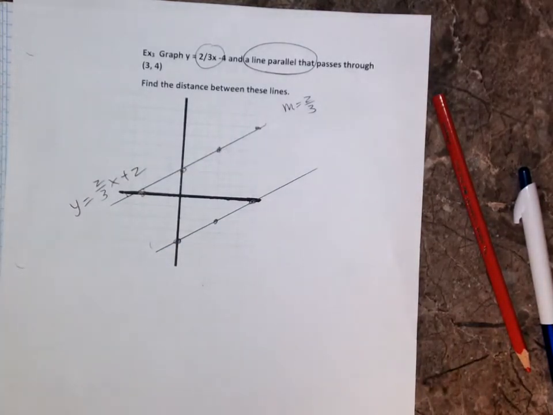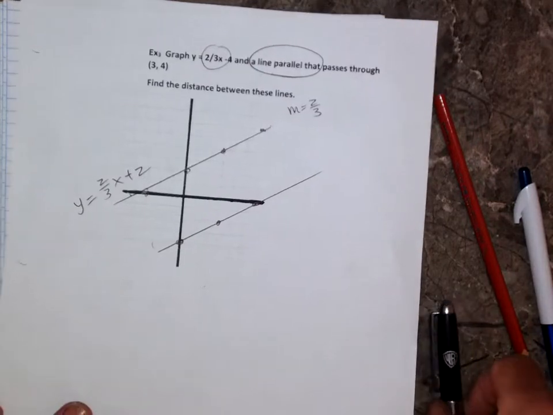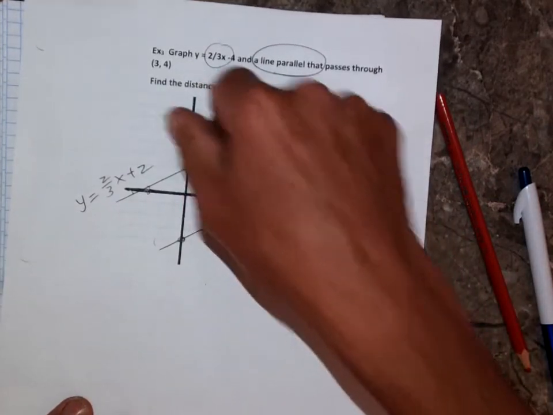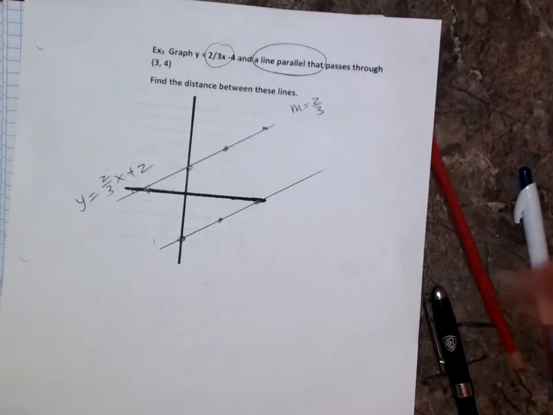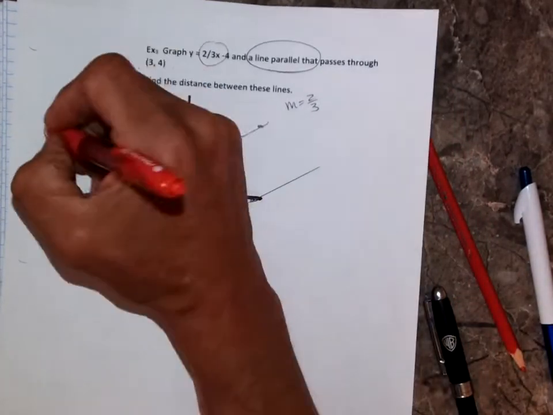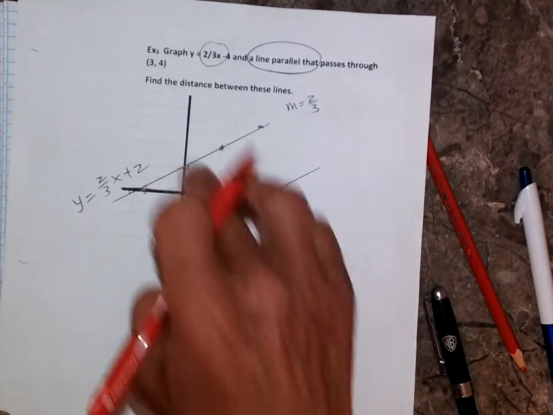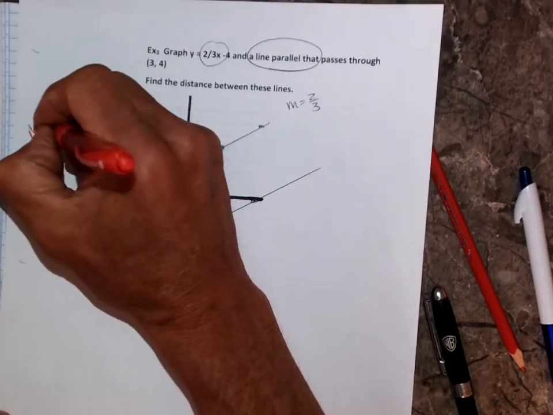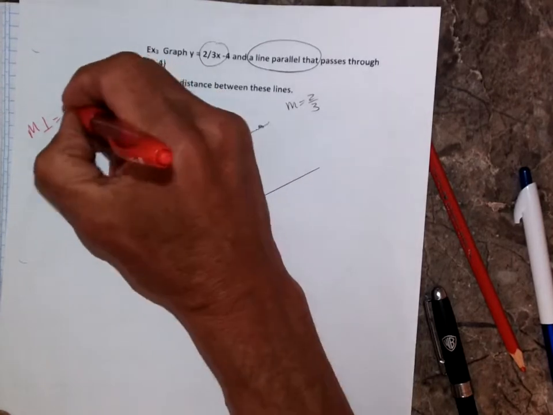Now, to be perpendicular, I want to find a line that goes through, okay? I need a line that's going to be straight down like this. If I need the distance, I need straight down distance, right? So the perpendicular slope is the opposite of that, which is -3/2.